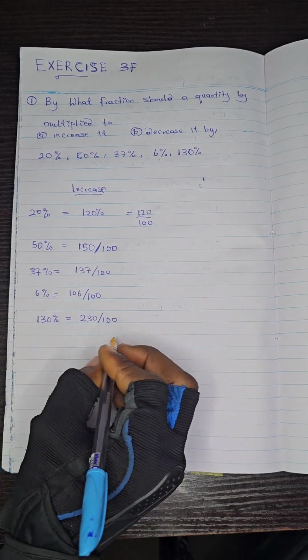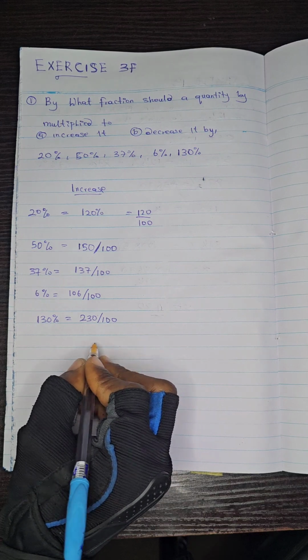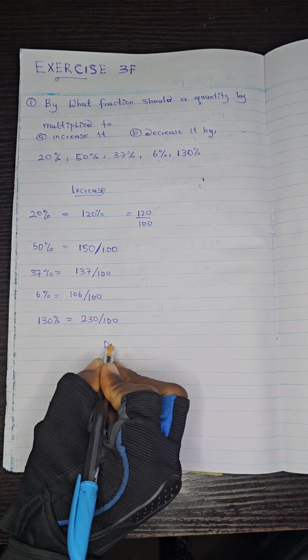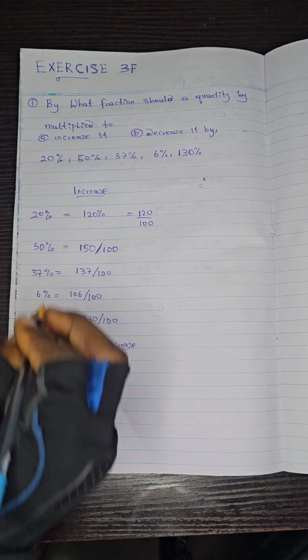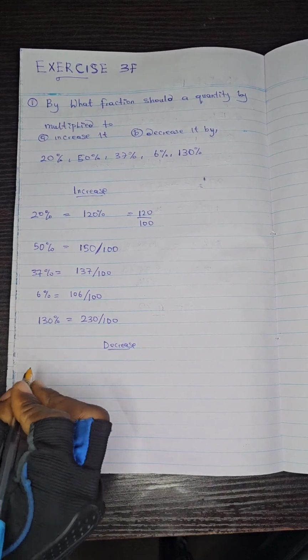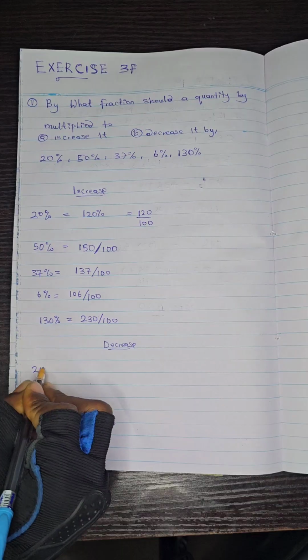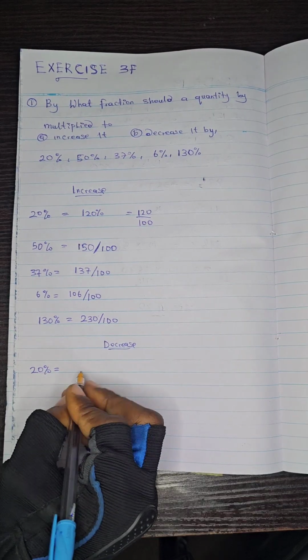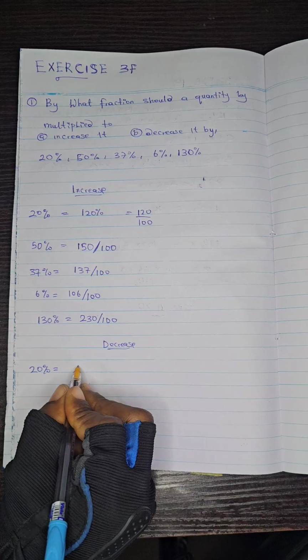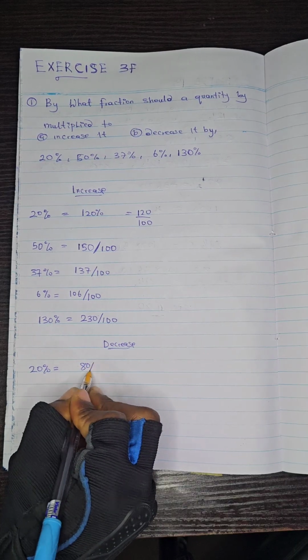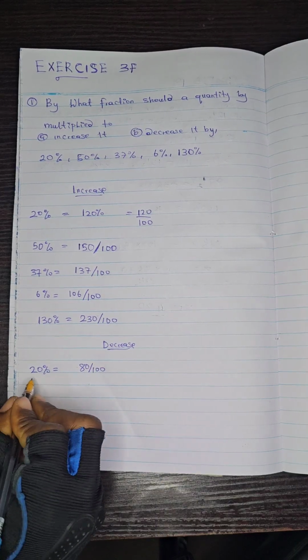Then for decrease. For 20%, this time around you start subtracting. For 20%, it will be what? 100 minus 20 is 80 over 100.